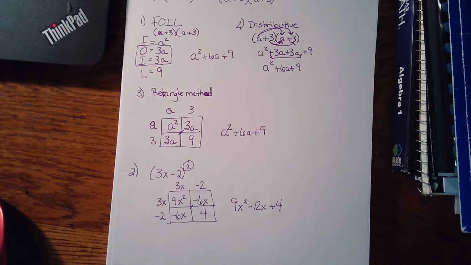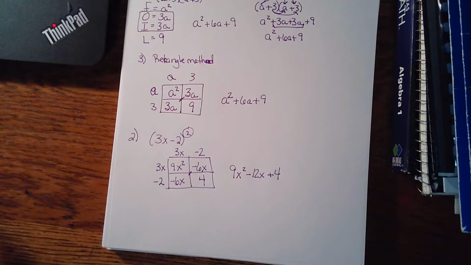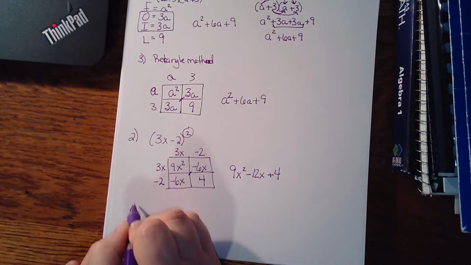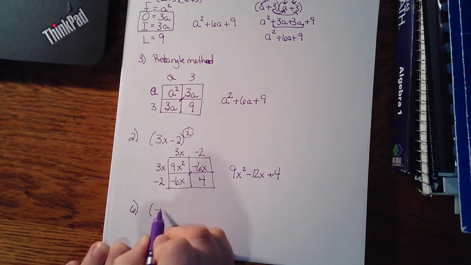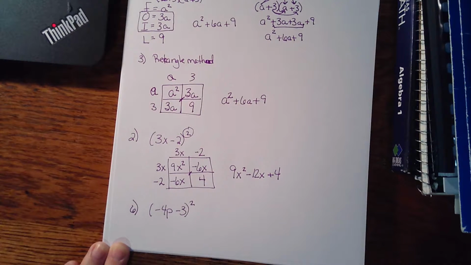Now, there's always the question of what do I do if I have extra signs? Well, believe it or not, the extra signs work themselves out. So let's make this our last example before we get into some of the special examples. So I'm going to look at number 6. In the note packet, number 6 is negative 4p minus 3 quantity squared. We're going to treat it the same.